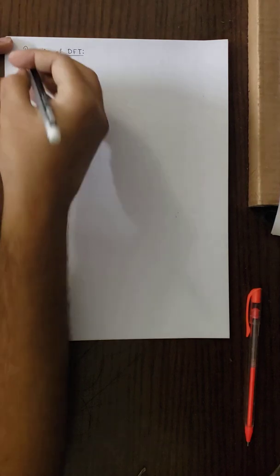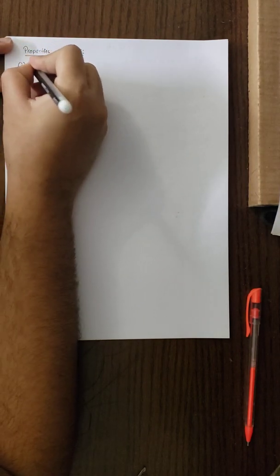So, naming the properties, first of all, there is linearity.